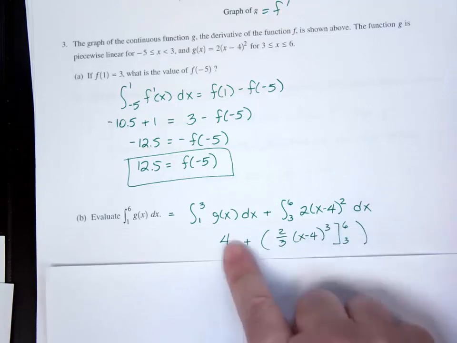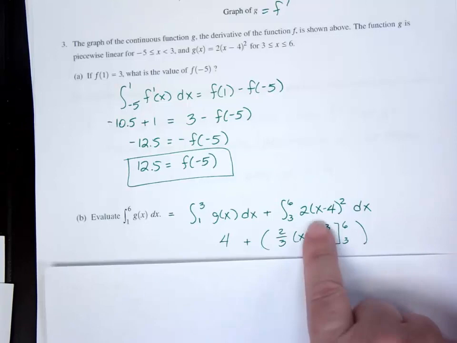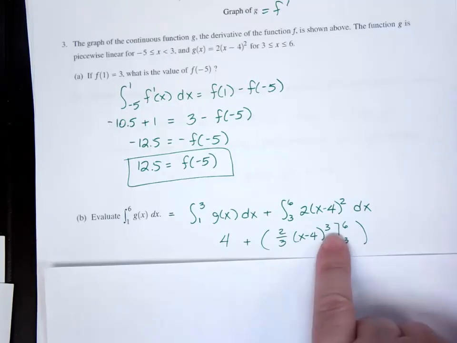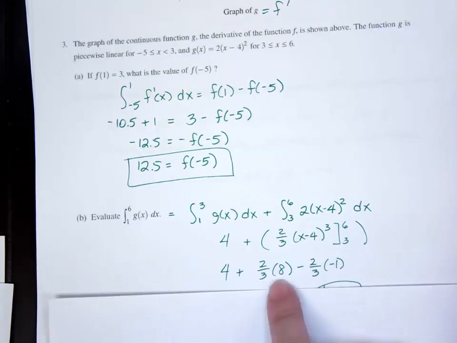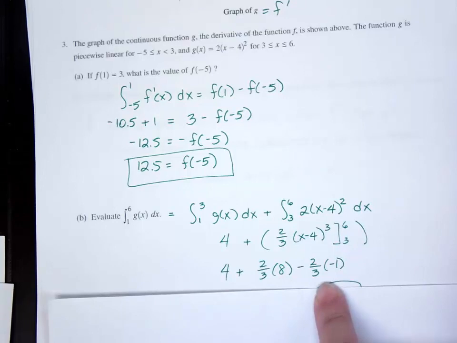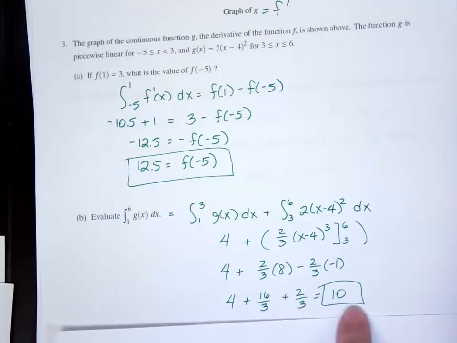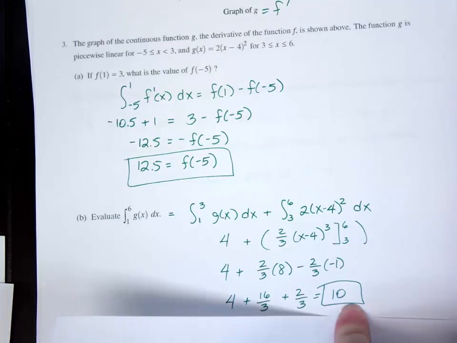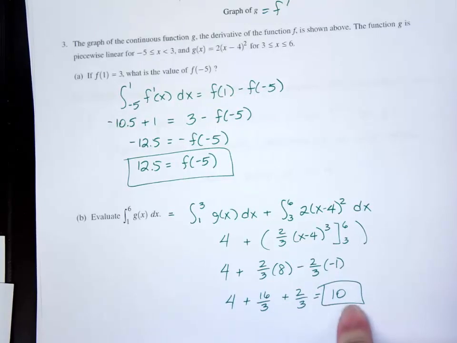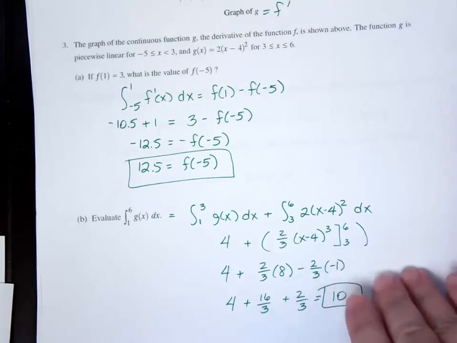So 1 to 3 of g is 4, it's 4 squares. And then the integral of this is 2/3 (x - 4)^3, evaluated from 3 to 6. And so you plug in the 6, you get 2/3 of 8 minus 2/3 of -1. You could theoretically stop right there. That is a valid answer. But if you continue, you discover that it's 4 plus 16/3 plus 2/3, which happens to come out to be exactly 10 units. So there's the answer to part B.